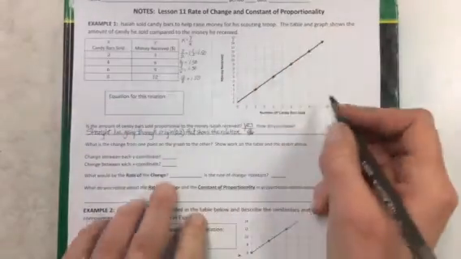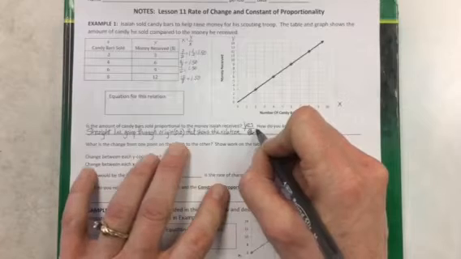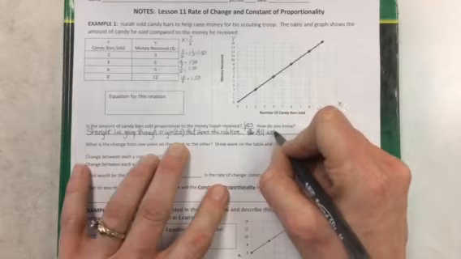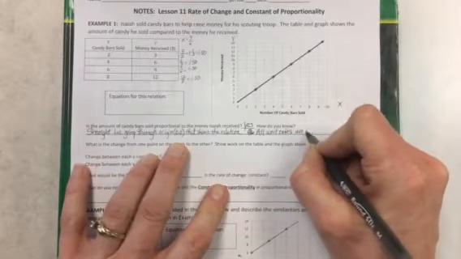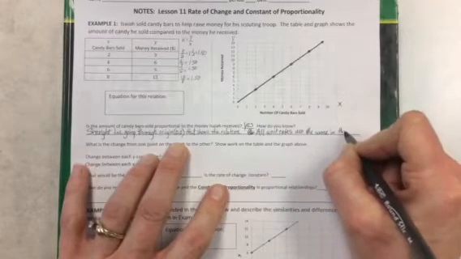So we can also say that it's proportional because all unit rates are the same or equal in this relation.